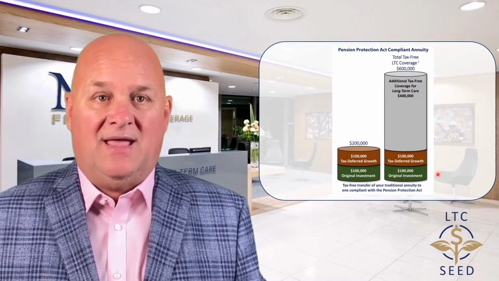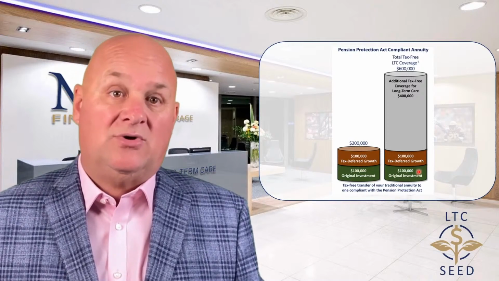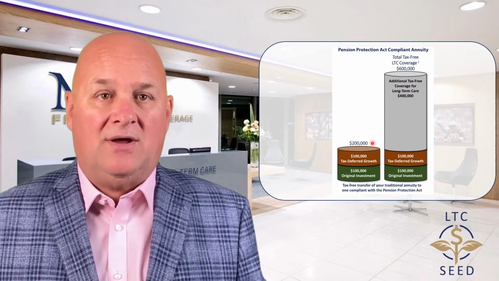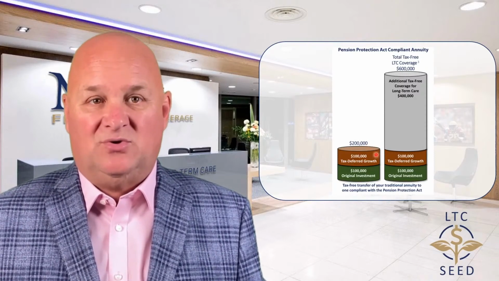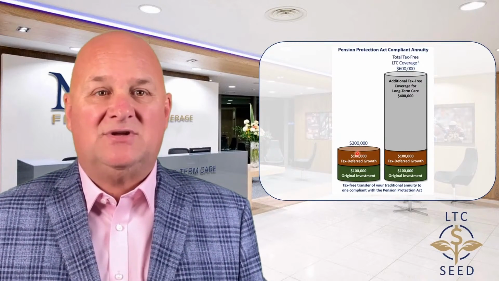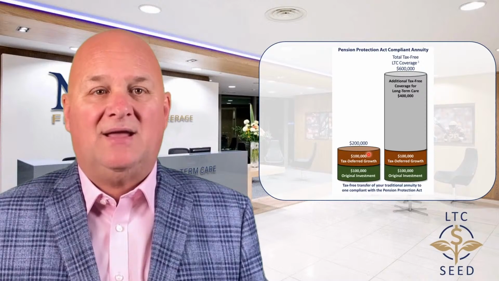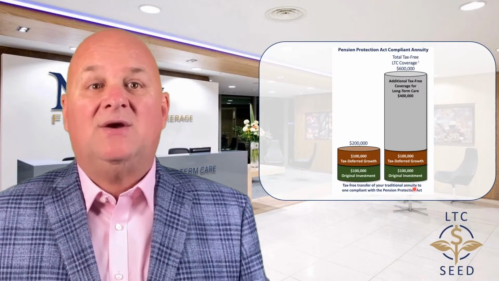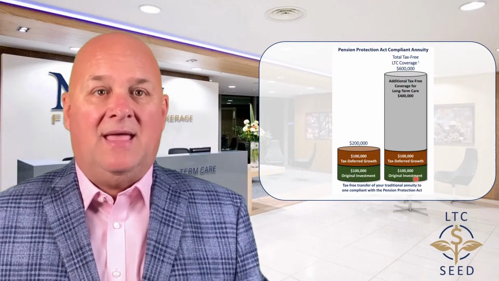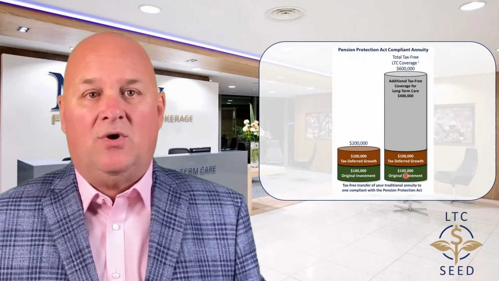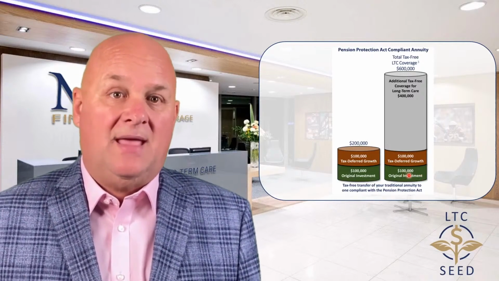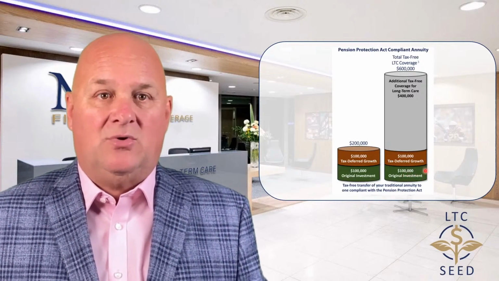If they take the money out for funds other than long-term care, the same tax consequences will occur. And there are 10% free withdrawals in this particular annuity that I'm thinking of. The first $100,000 they take out is considered taxable growth and will be added to their ordinary income. But here's where the Pension Protection Act really creates a lot of leverage. If they take it out for a qualified long-term care expense, and it has to be an annuity compliant with the Pension Protection Act, then we're taking out their original investment first.